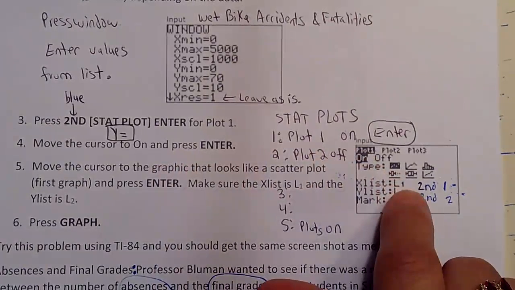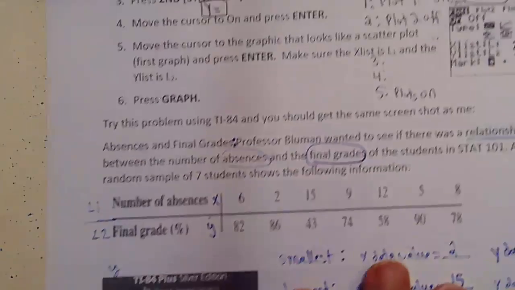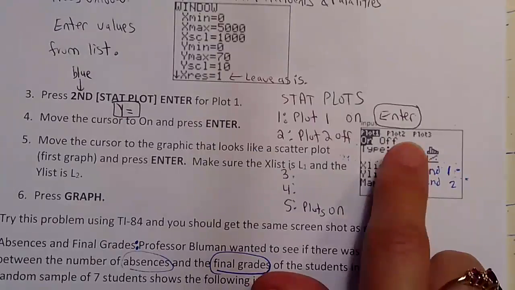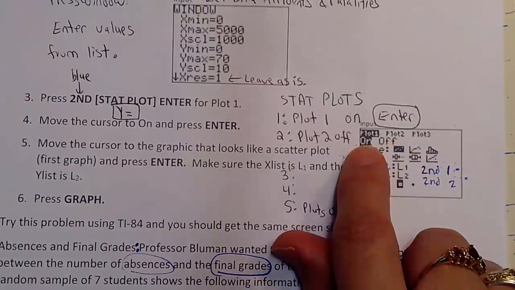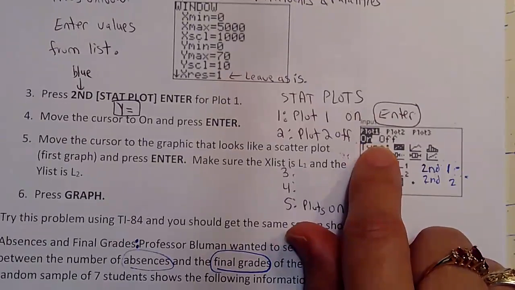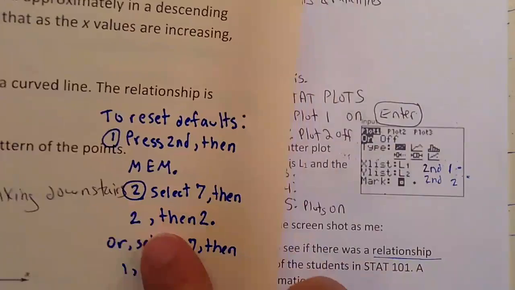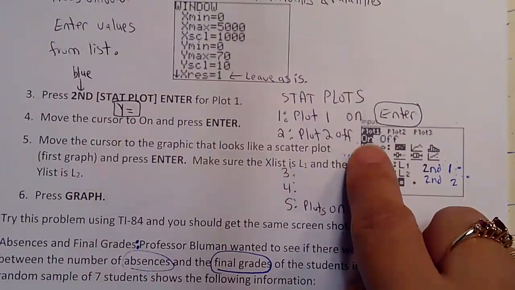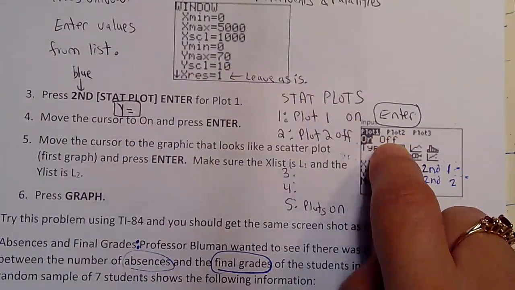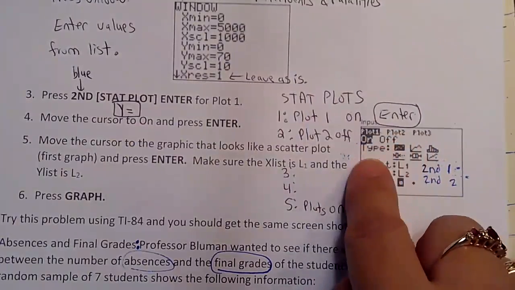So unless you changed your column, if you're still putting X in L1 and Y in L2, and you're still making a scatter plot, then this should still be on. What might happen is that if you have to do a reset, the resetting might turn all your plots off. So then you've got to go back and check, because it probably will turn everything off and you've got to turn it back on again.